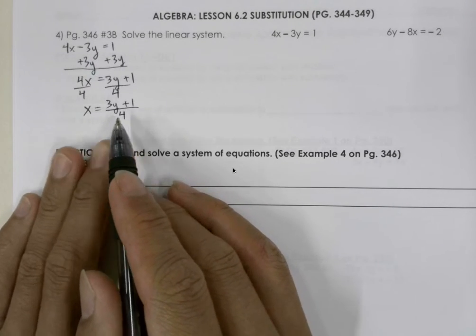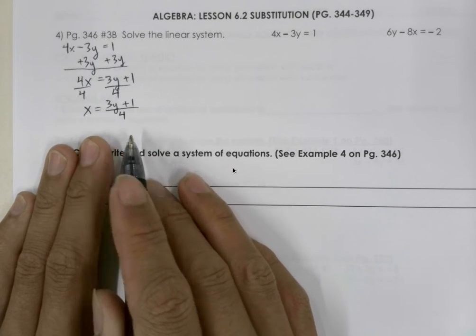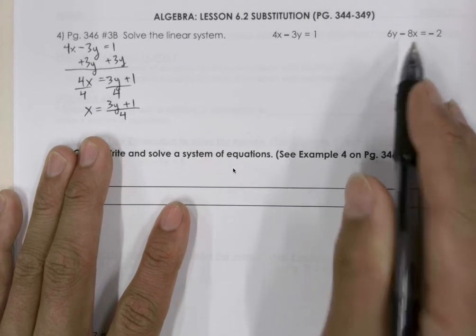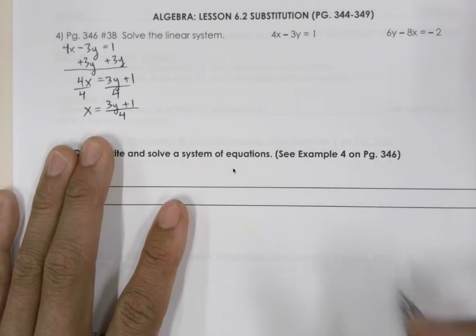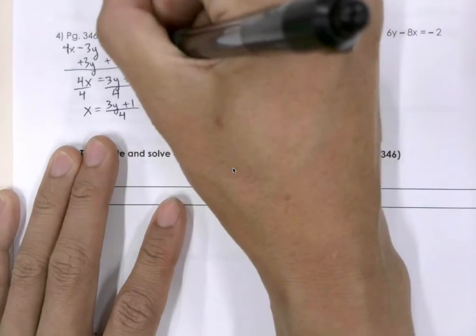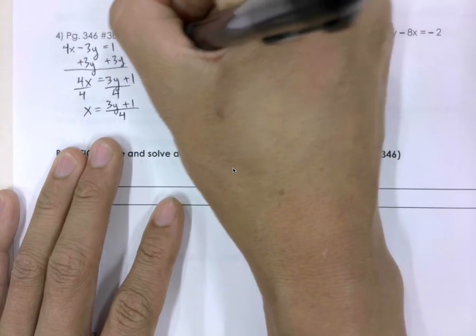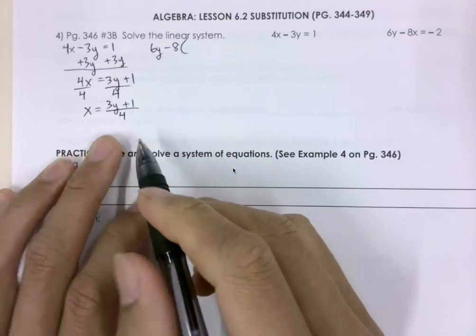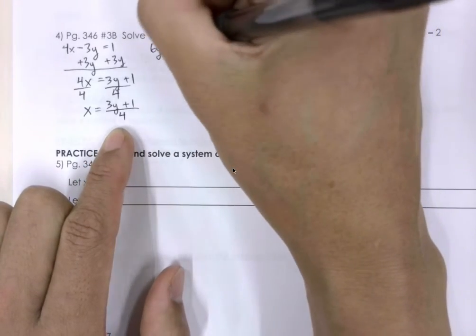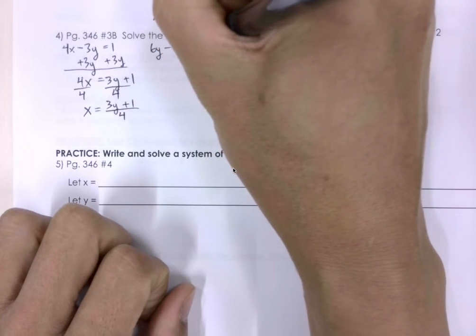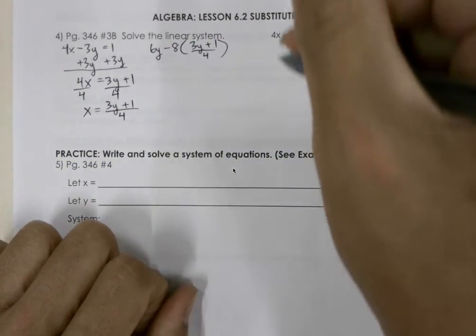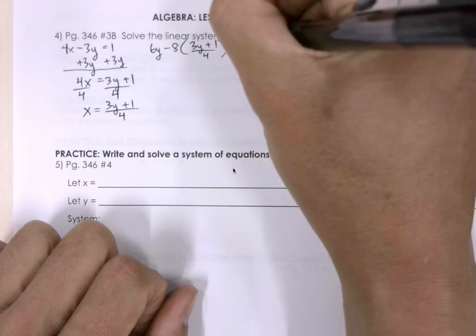Step 2 is we're going to take this expression for x and substitute it into the other equation. Alright, so things are going to get a little messy here. Let's go ahead and see how we solve this. We'll get 6y minus 8 times x, and we're going to substitute in our expression for x, which is (3y plus 1) divided by 4, is equal to negative 2.